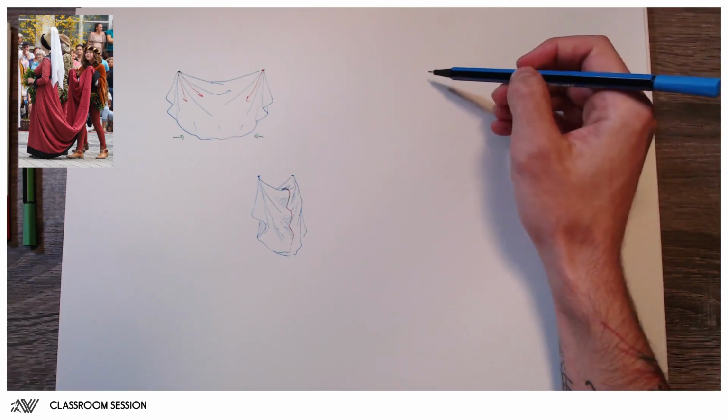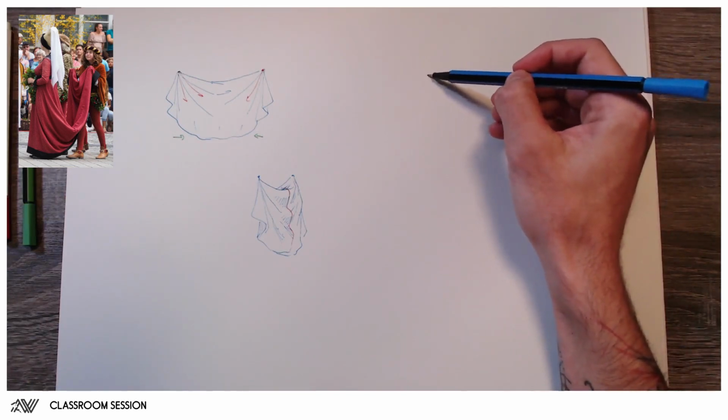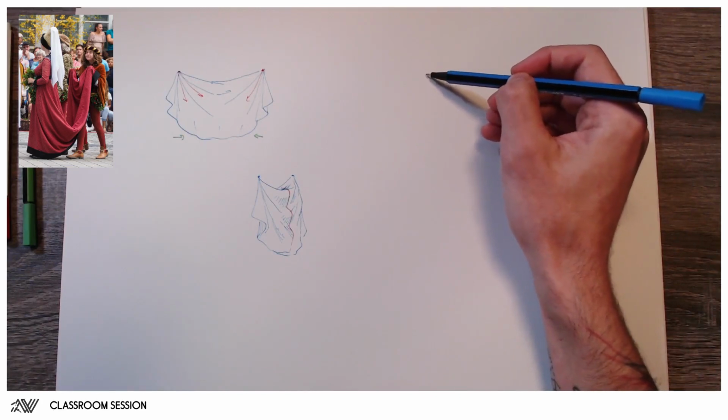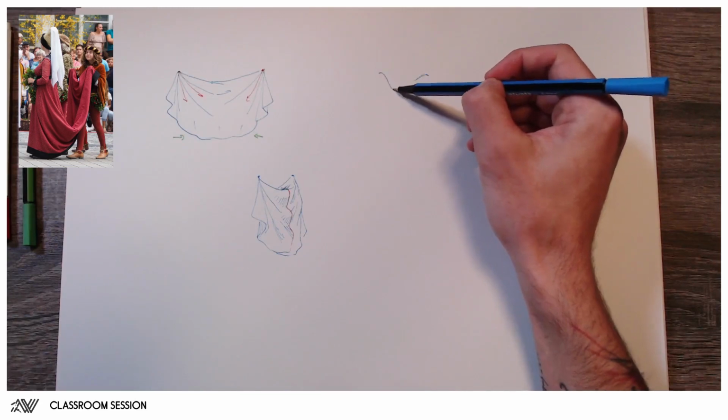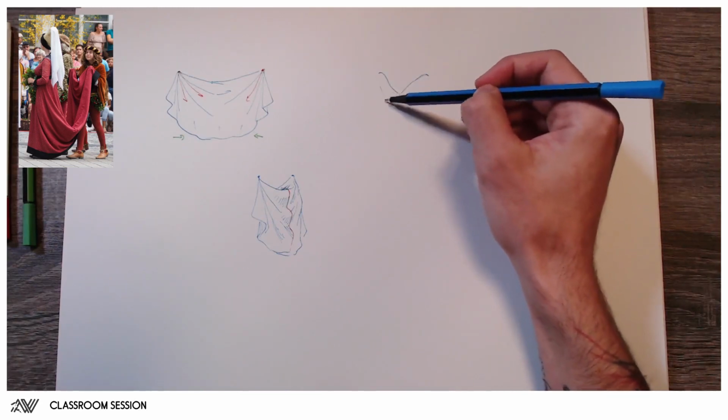So the first one is between the hands of the girl holding the piece of cloth, like this.